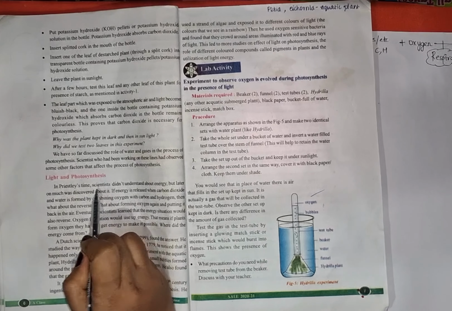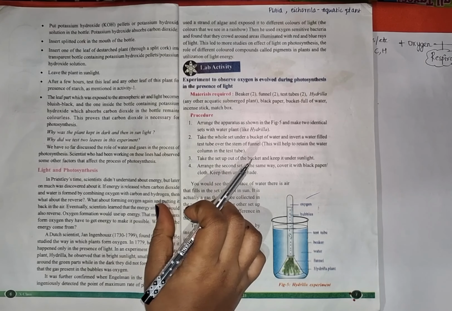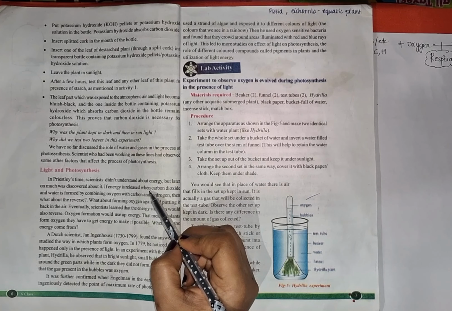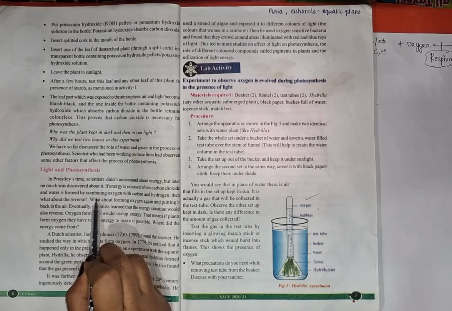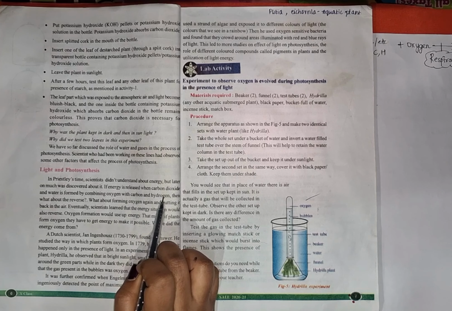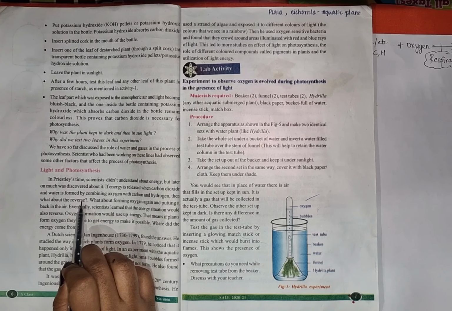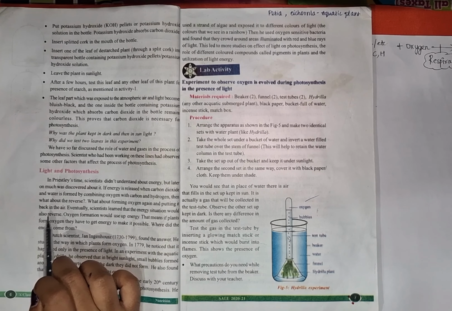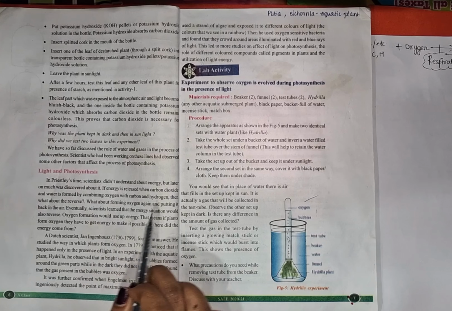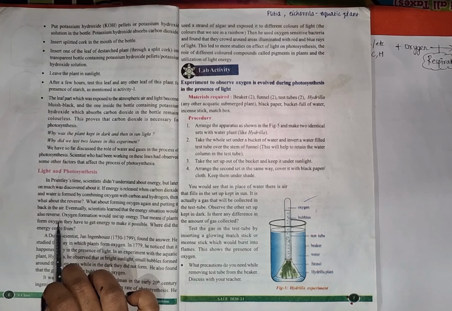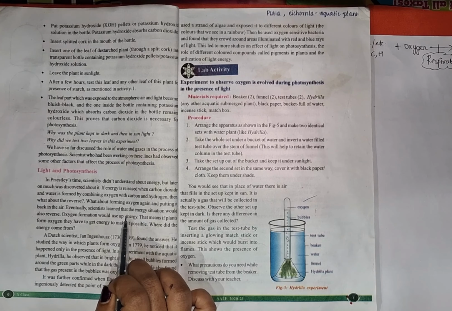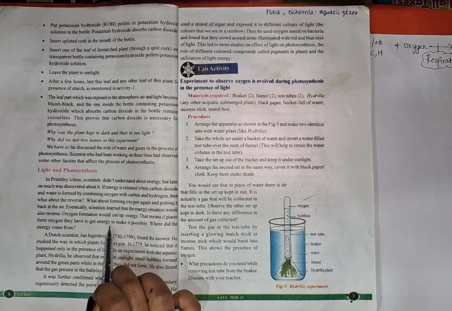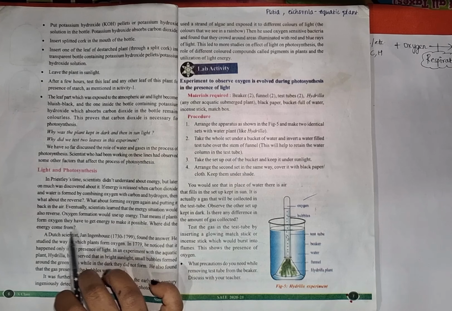In Priestley's time, scientists didn't understand about energy, but later on much was discovered about it. If energy is released when carbon dioxide and water are formed by combining oxygen with carbon and hydrogen, then what about the reverse? What about forming oxygen again and putting it back in the air? Eventually, scientists learned that the energy situation would also reverse. Oxygen formation would use up energy. That means if plants form oxygen, they have to get energy to make it possible. Where did the energy come from?